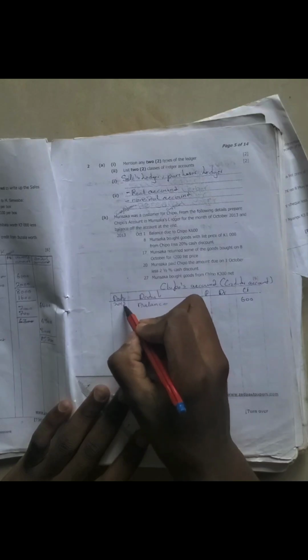Balance due to Chipo was 600. So I went to put 600 at the credit side. This was actually happening in 2013. Actually, we put 2013 October 1. This was the balance.